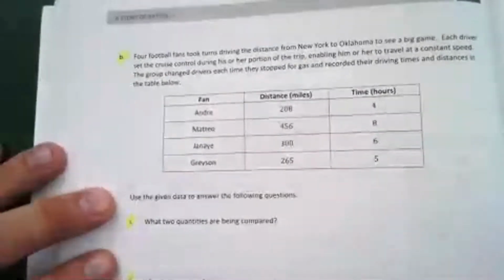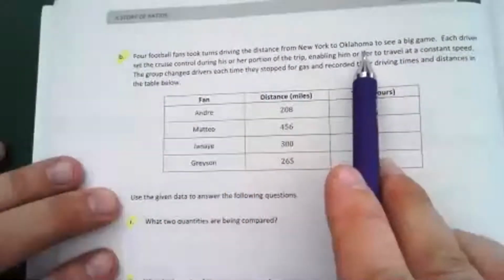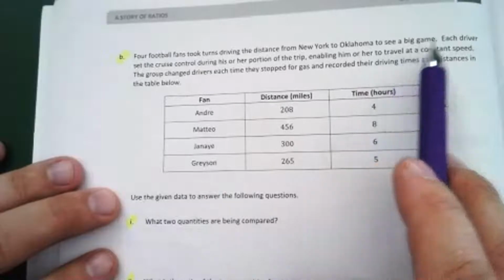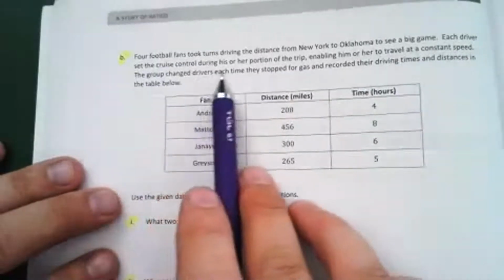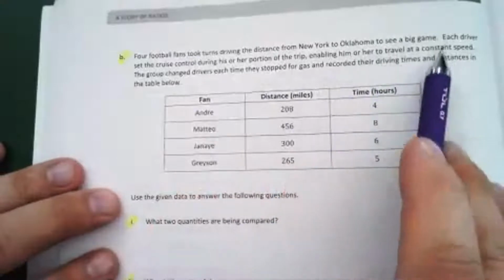All right, so we are looking at part of the exploratory challenge. Let me bring this down a little bit. Sorry, guys, I'm trying to make sure it fits. So we have 4 football fans who took turns driving the distance from New York to Oklahoma to see a big game. Each driver set the cruise control during his or her portion of the trip, enabling him or her to travel at a constant speed.